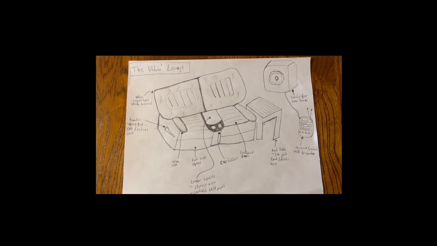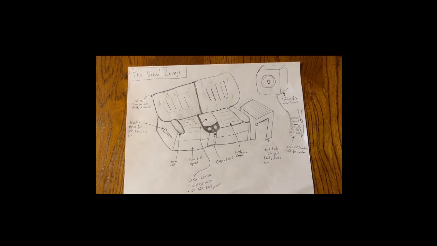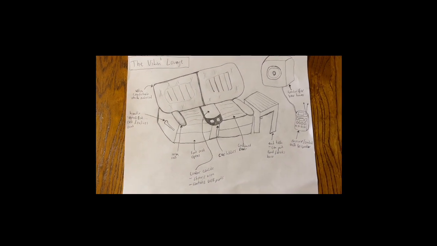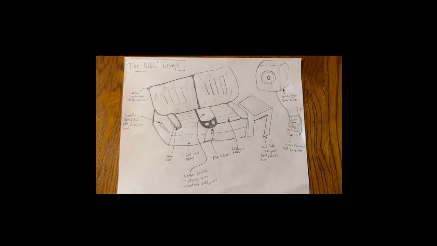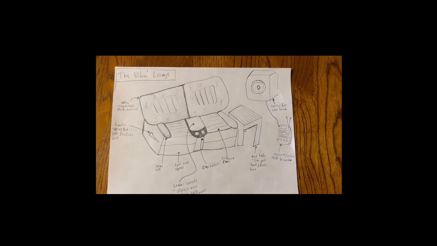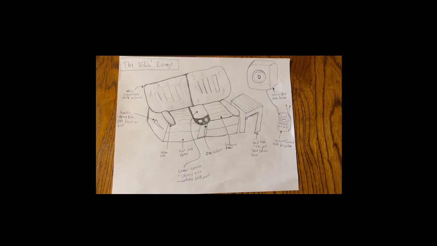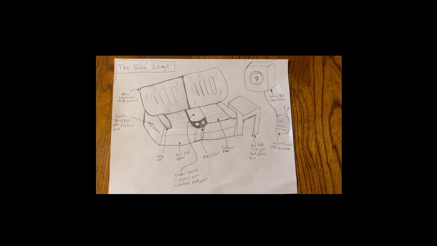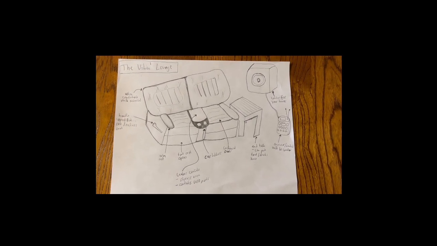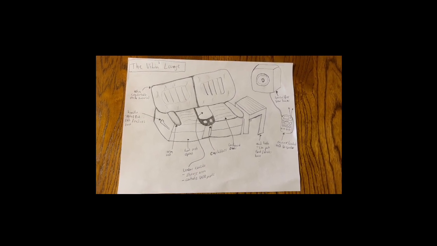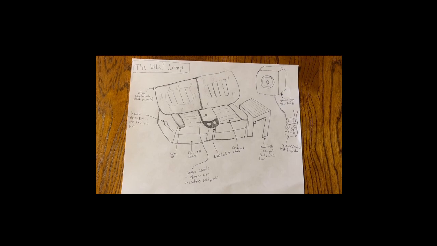handles on the sides to open the recliner, and it's got an end table to hold food and drinks. And here in the corner you see a big bulky speaker, which is basically just where your music comes out of, and then you see your receiver below it, and that is where you plug in your phone or CD or whatever. And yeah, that's about it.